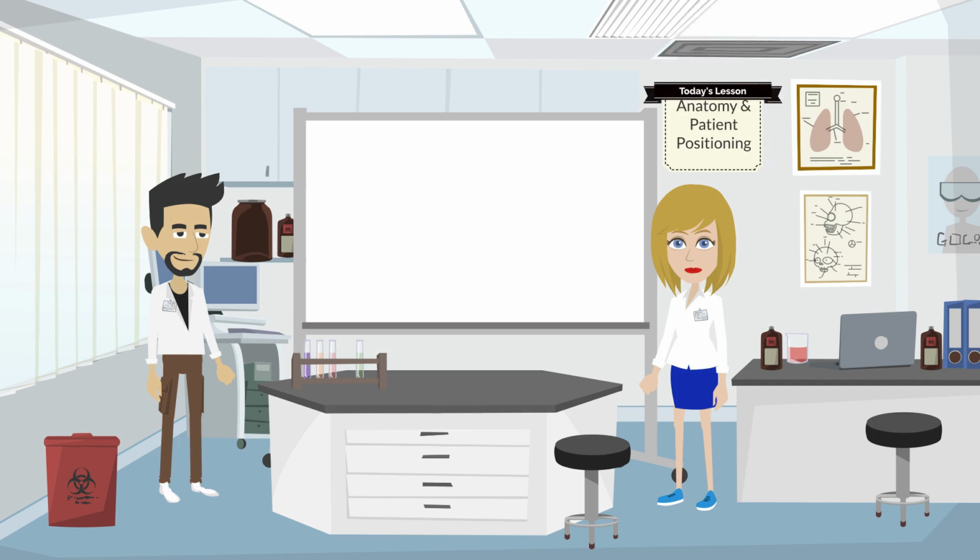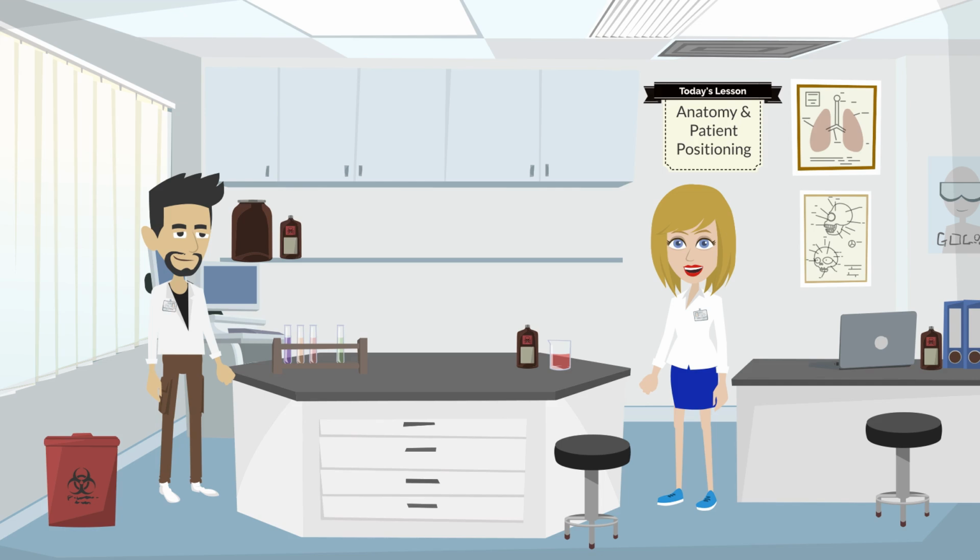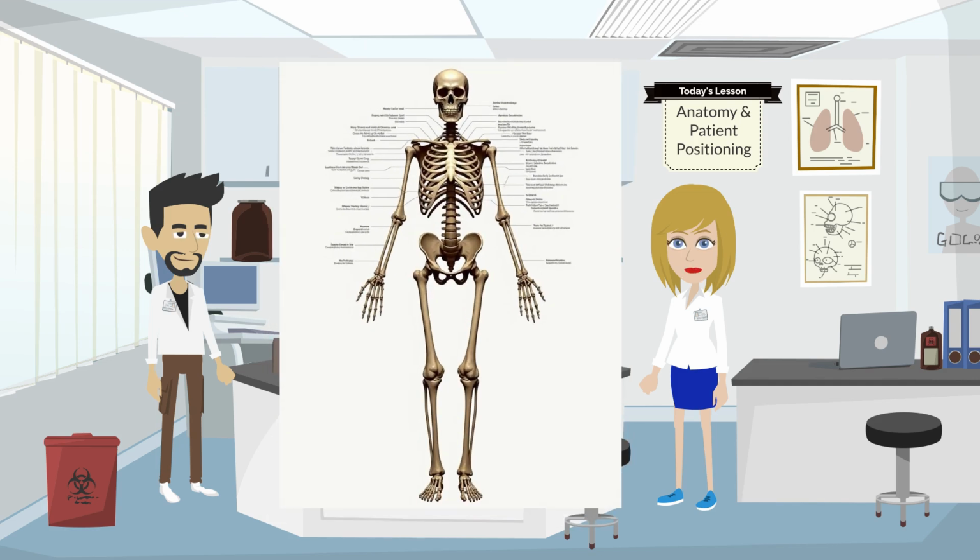Hello, everyone. Today we are going to discuss general anatomy and patient positioning when taking X-rays. This lesson will improve your understanding of anatomy and body positioning to aid in getting the best X-ray views you can when you are out there working in the field. Let's get into it. The term anatomy refers to the structure of the body.